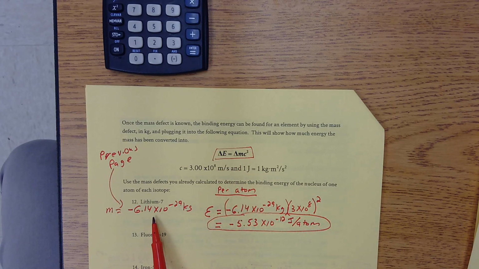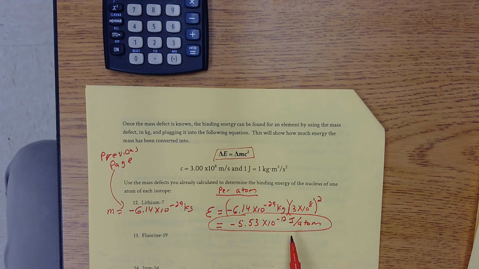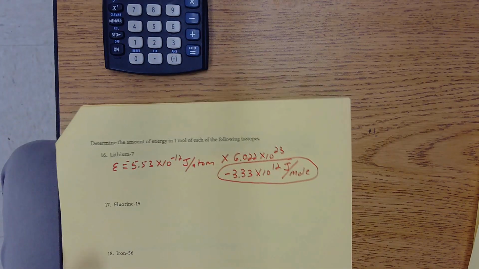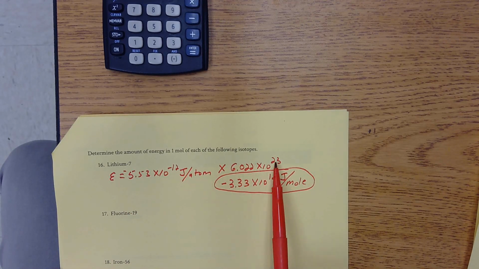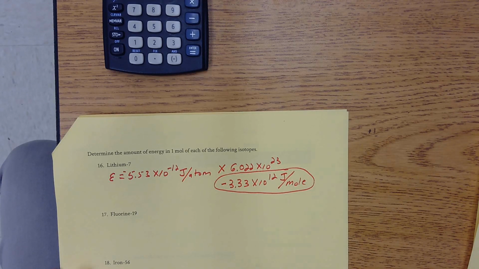We used the mass from the previous page times the speed of light squared and got the energy in joules per atom. Then we multiplied that by the number of atoms in a mole, and we ended up with negative 3.33 times 10 to the 12th joules per mole. That's our final answer.